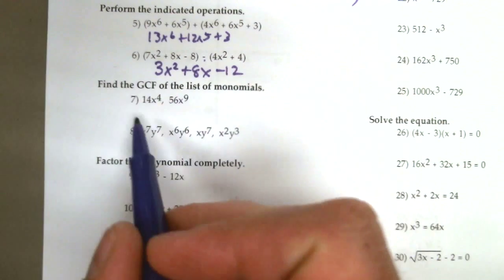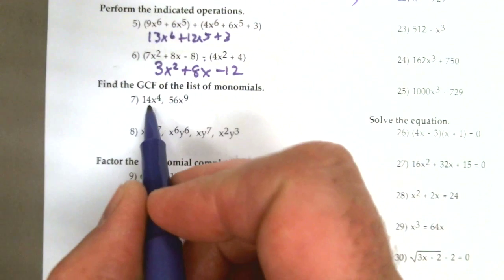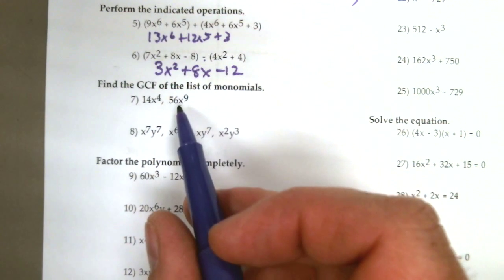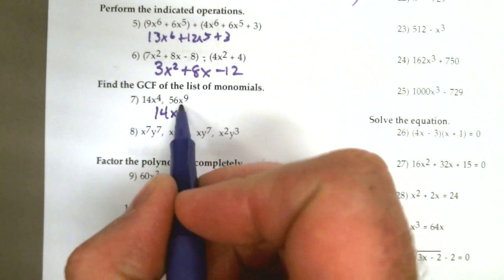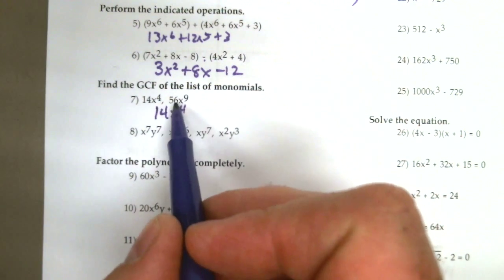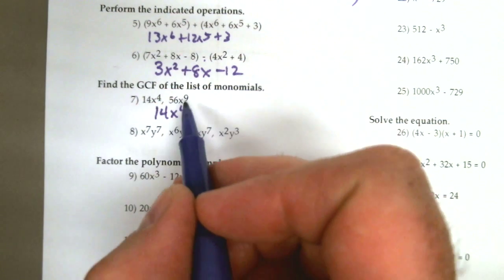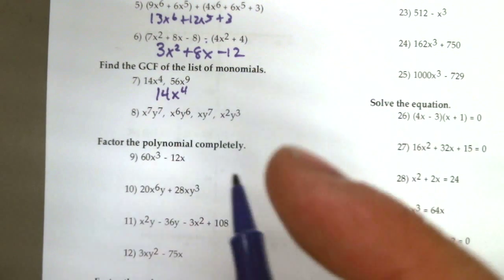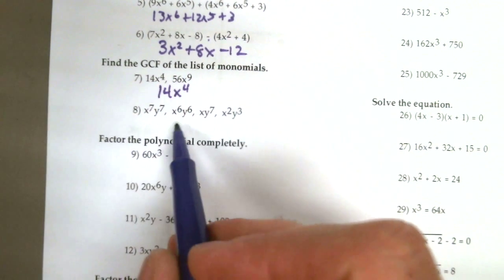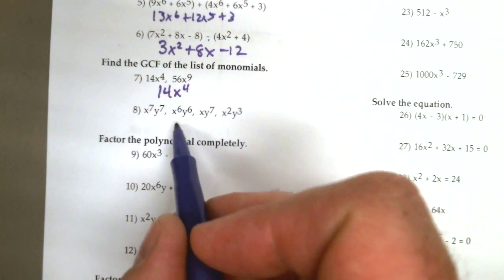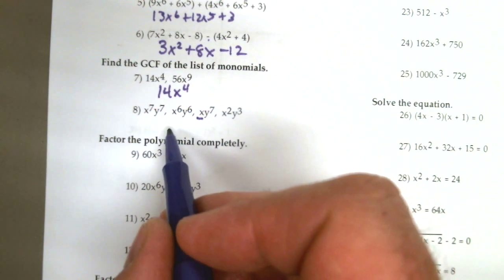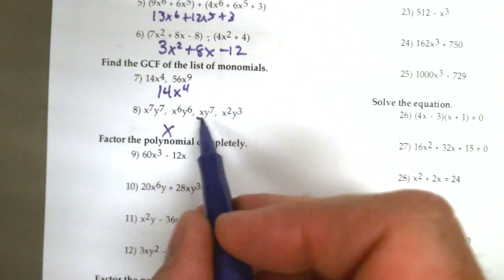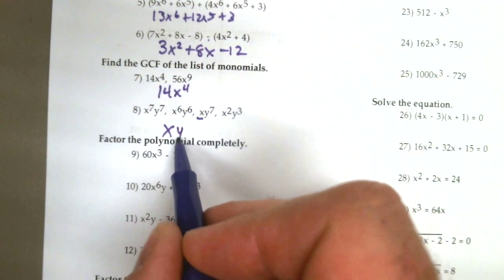In this next section, we're finding the greatest common factor. The greatest common factor that divides into 14x to the 4th and 56x to the 9th is 14x to the 4th, because 14 divides into 56 and x to the 4th divides into x to the 9th. For number 8, we're looking for the greatest common factor of all four of these. It's going to be the smallest value exponent of x, which is x to the 1st, and the smallest y value is y to the 3rd.